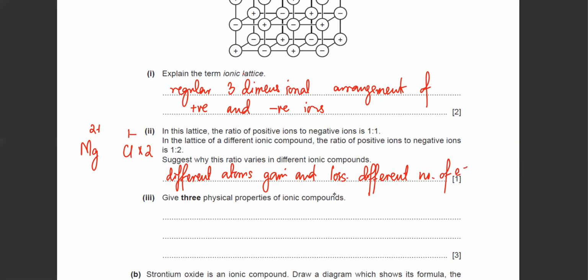Okay, is this clear? Yes, sir. So next, give three physical properties of ionic compounds.